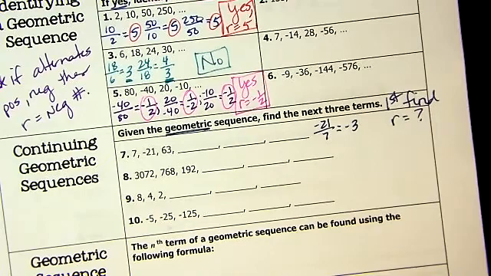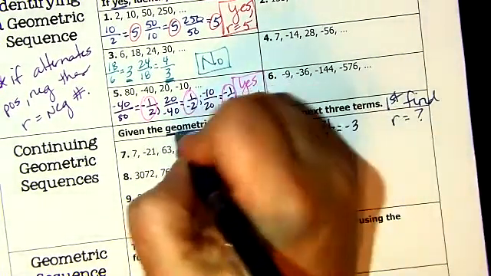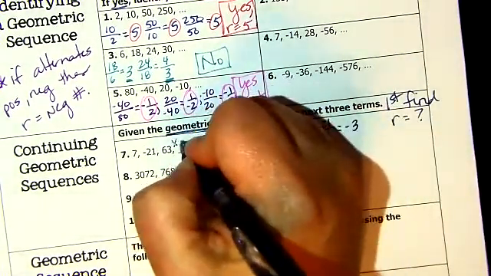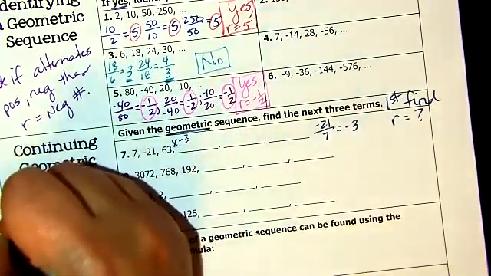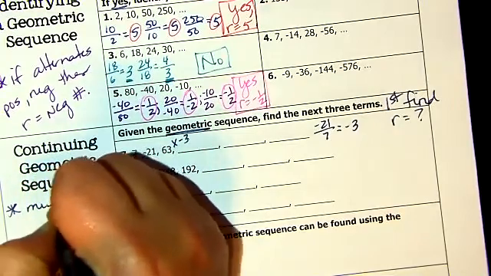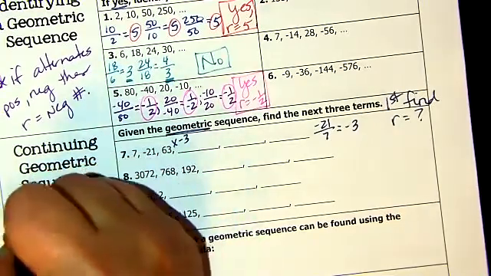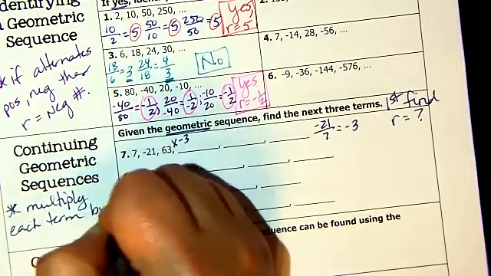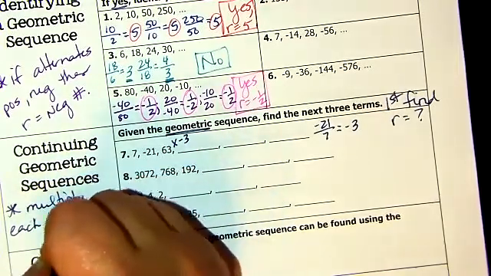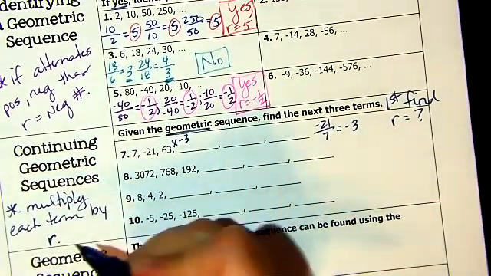Now that I have what my ratio is, I'm going to take the 63 and multiply times the ratio, which is negative 3. So to do this, you multiply each term by R in order to do this.